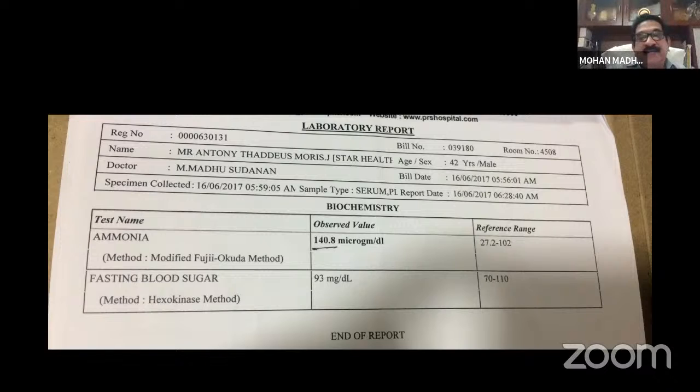Ammonia was 140, fasting blood sugar normal. What else do you want to do? LFT and ultrasound abdomen showed he's got cirrhosis. So B12? B12 was normal.